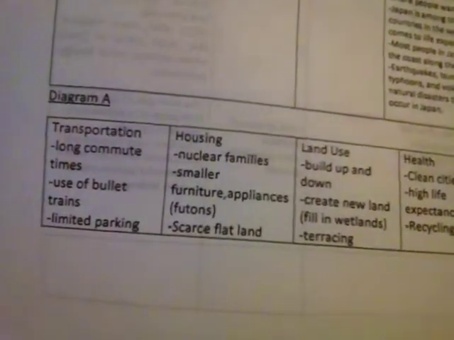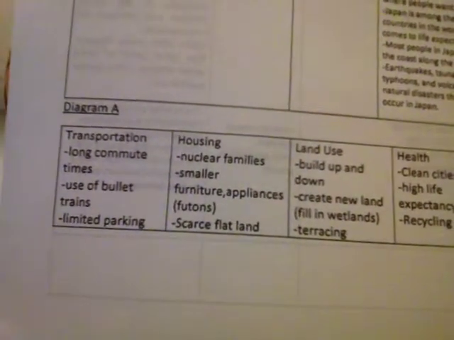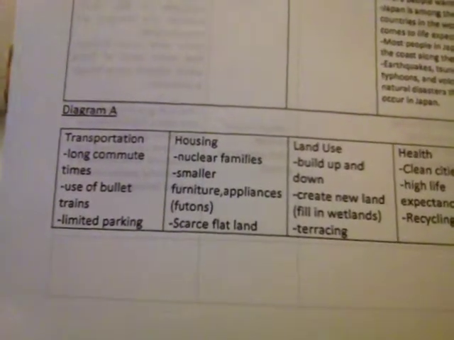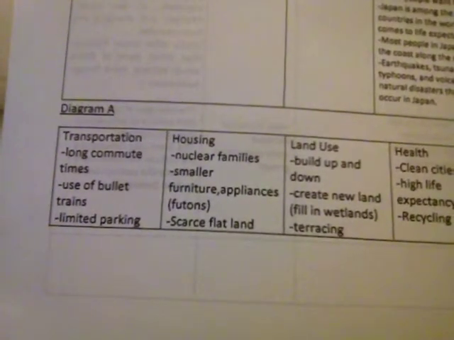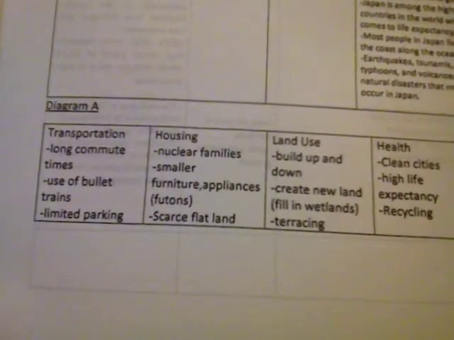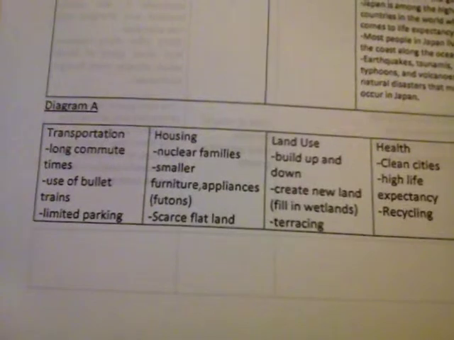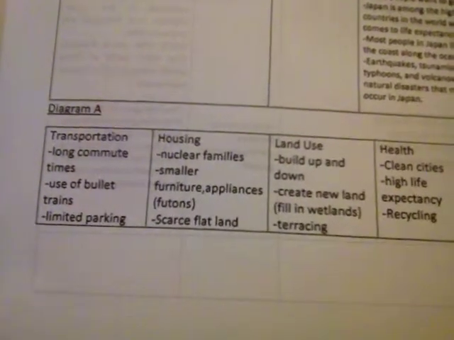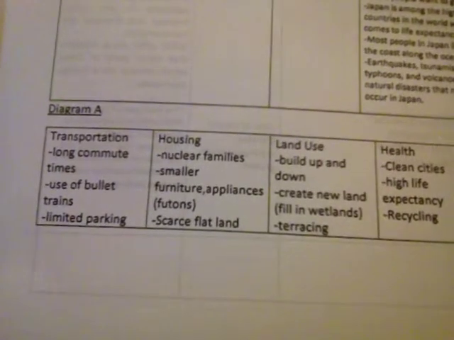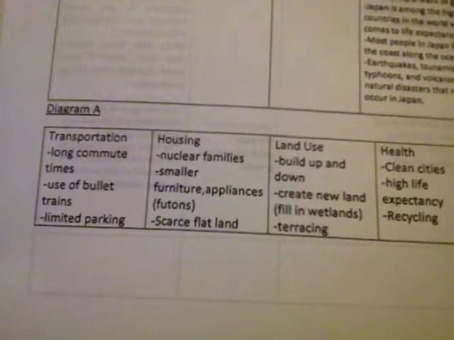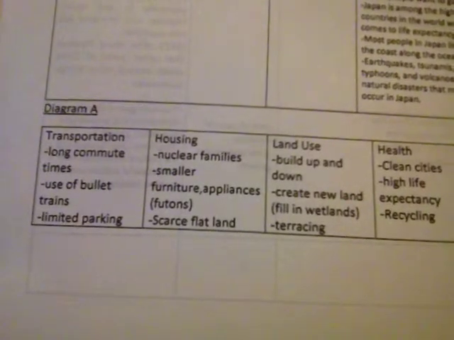When we go back to this chart right here, this one is on Japan, and it shows some of the adaptations that the Japanese made in the areas of transportation, housing, land use, and health. If you can identify those things, for example, if there was a question to give 3 examples of how the Japanese have adapted in the form of housing, you would see that they live in nuclear families. That would be one adaptation.